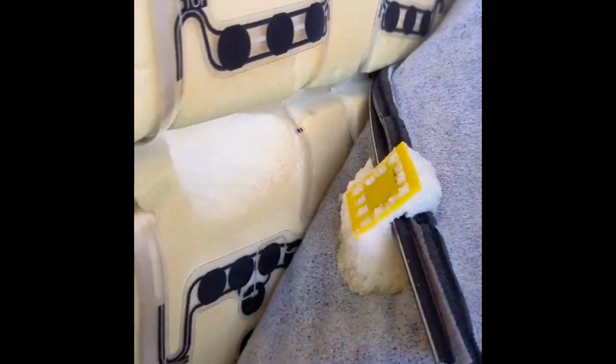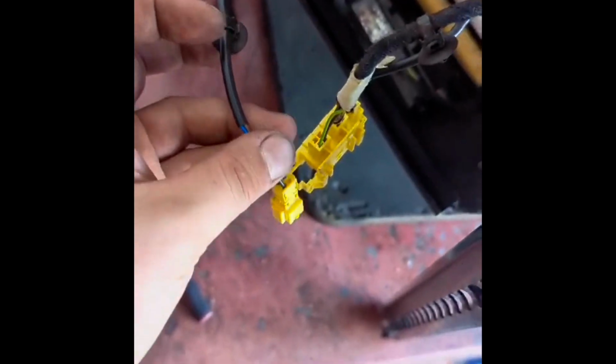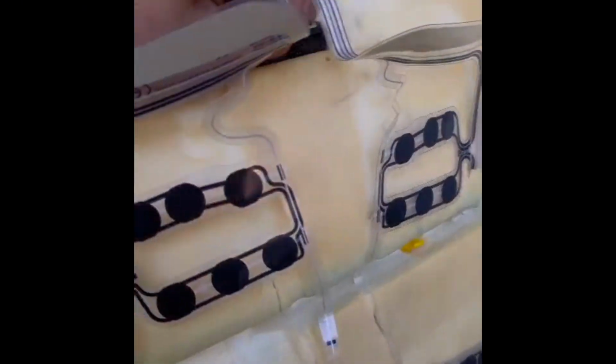Somebody was there before, because that shouldn't be like that. Should be clipped in. Wow. Alright, this is the plug. It pulls out. Goes through here. Module. Comes out this way.